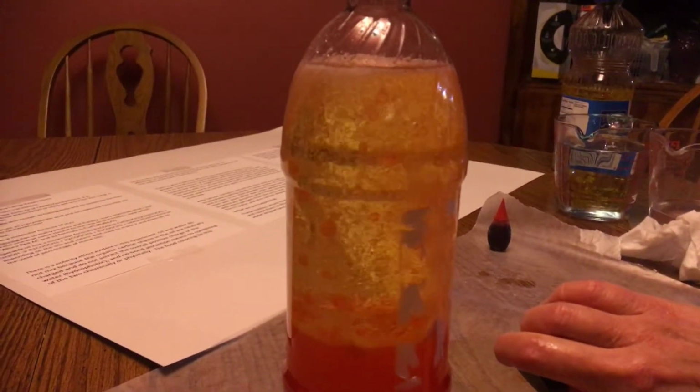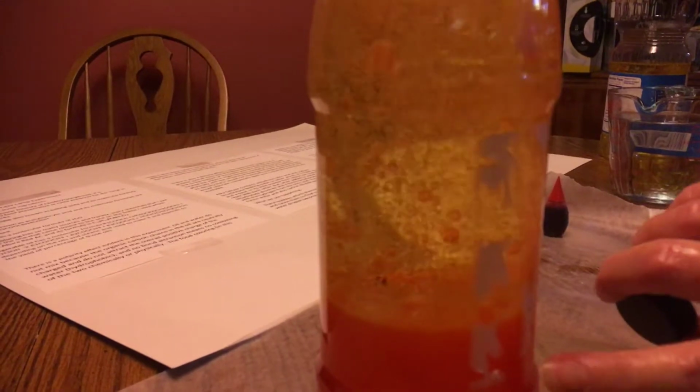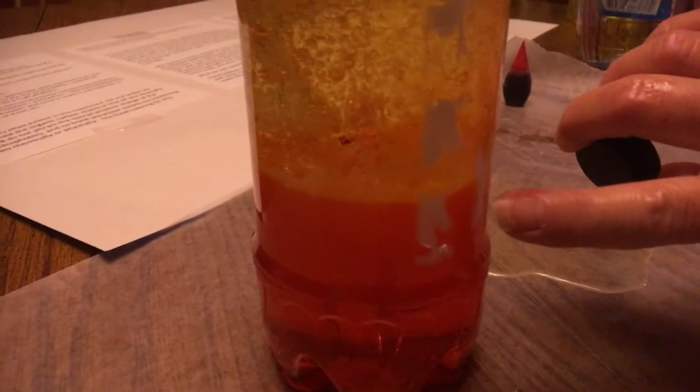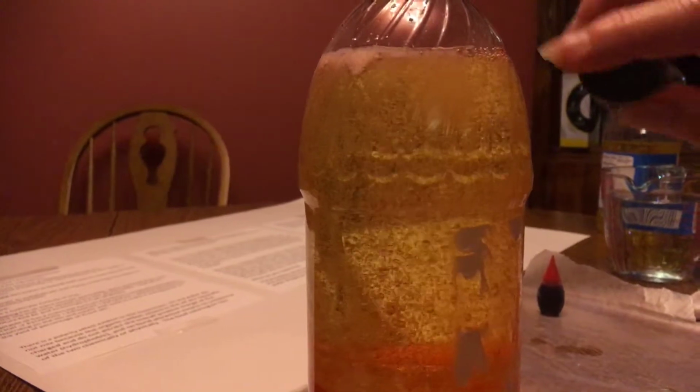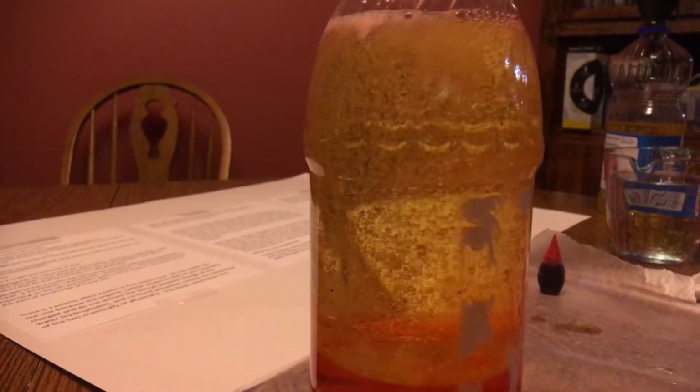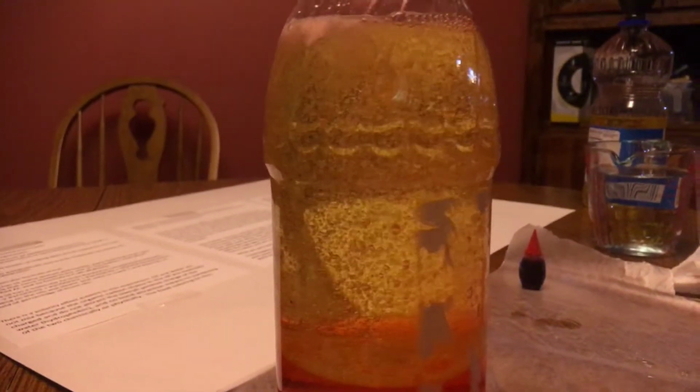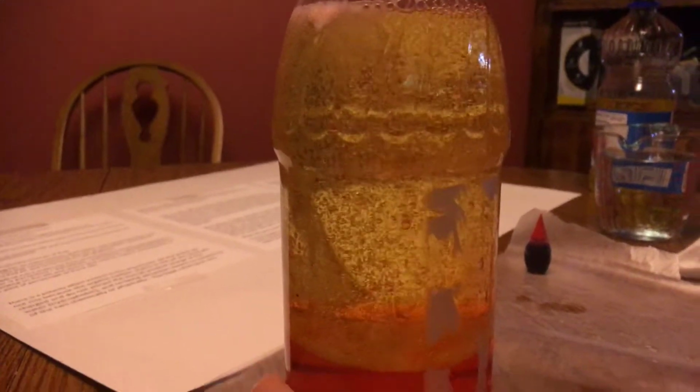Ooh, I'm getting good bubbles on this one. And it temporarily changes the density of the water when it adheres to it as a bubble and lifts it through the heavier oil, the lighter density of the oil, up to the top. And the bubbles are released. And you get your lava effect.